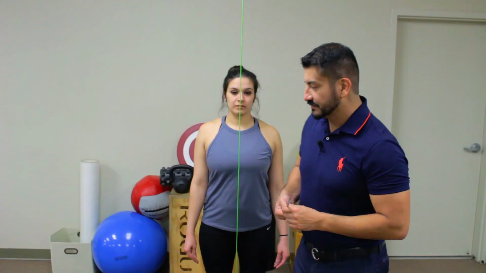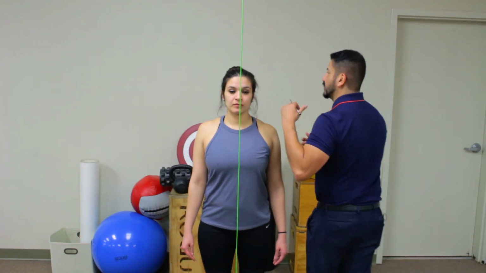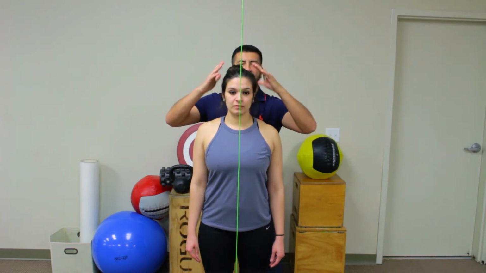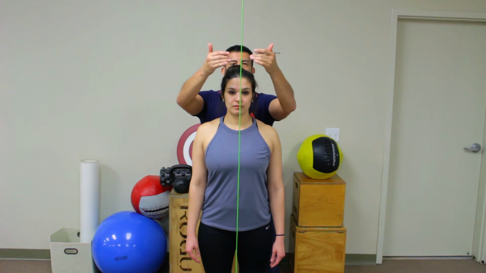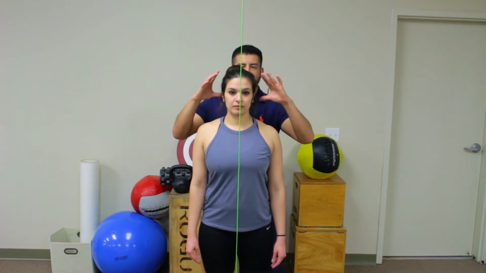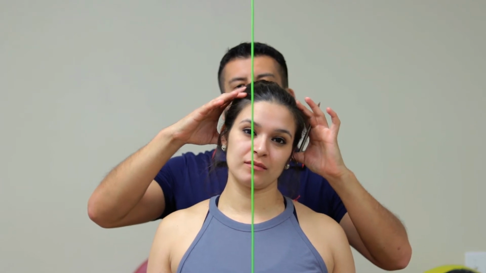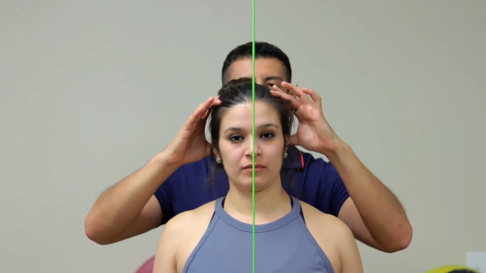Now, perfect symmetry is impossible, because as human beings, we're all asymmetrical left to right. But when it comes to the muscular system, you want your left to function as well as your right side. So when we're beginning with our posture assessment, we want to see the head right down the middle and the line of gravity bisecting the head. We don't want to see any left head deviation or right head deviations. Right down the middle is exactly where we want it.